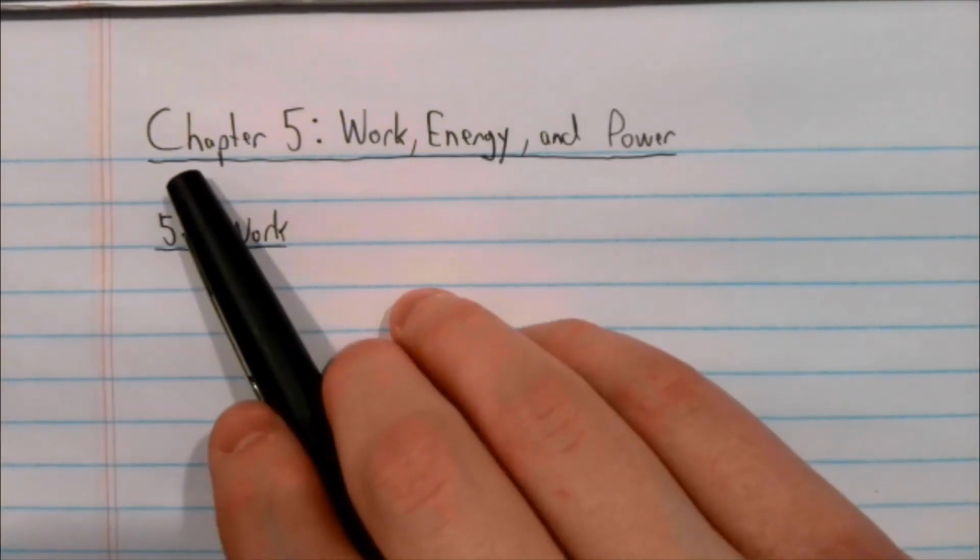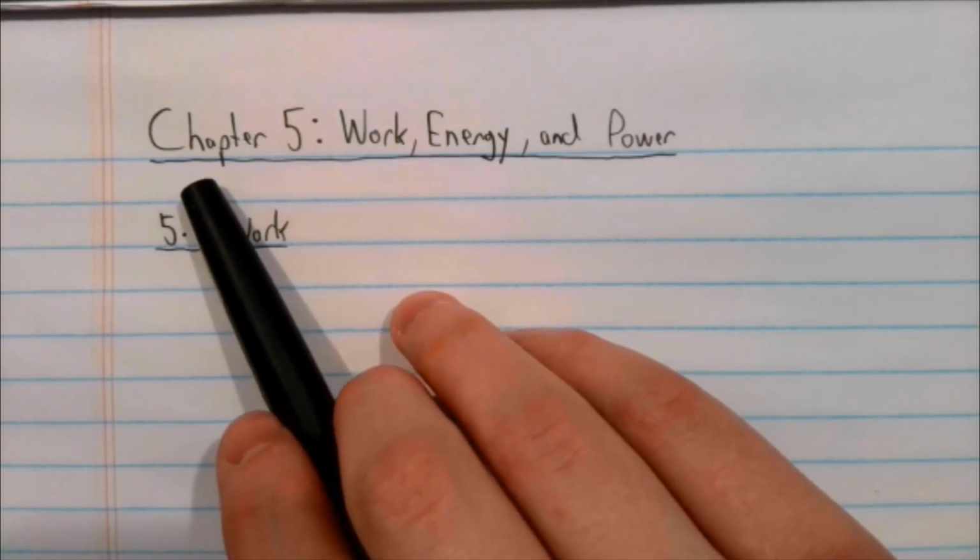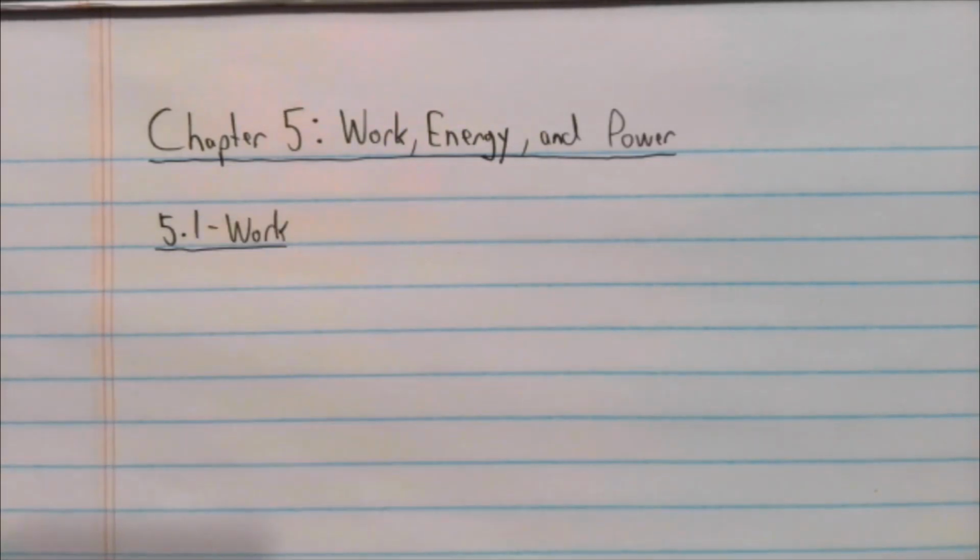It falls under the category of work, energy, and power, which is our chapter 5. In general, these concepts of energy are very important because it's one of the biggest crises we face right now. Most energy produced on this planet is done so with fossil fuels, and so to find better sources of energy, we first need to understand these basic physics concepts.